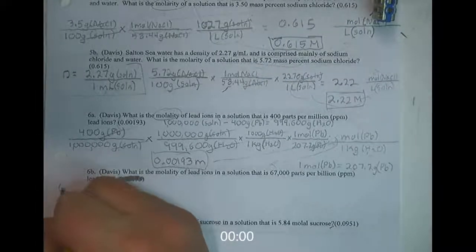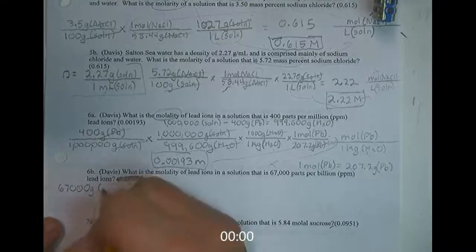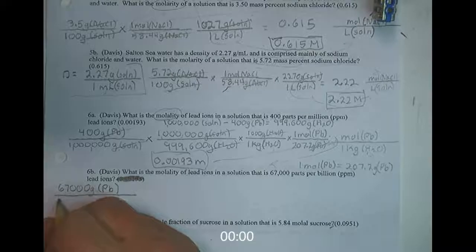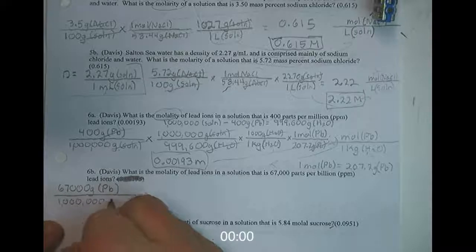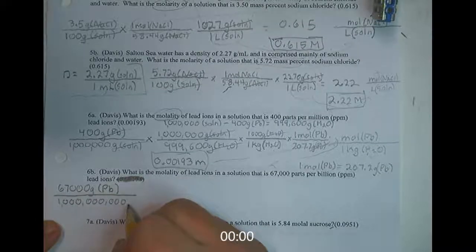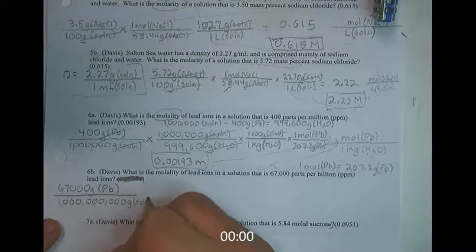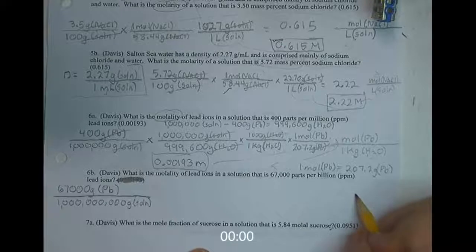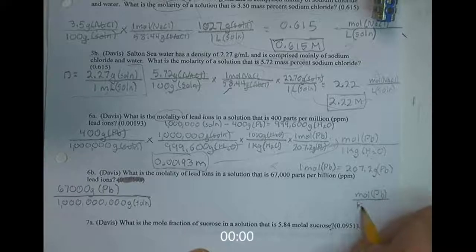So we're going to start off with 67,000 grams of, and I didn't change the element, it's still Pb. Now this is for every billion. Again, it would be more proper to write this in scientific notation, but I'm just going to write it out. It's got 9 zeros. And that's grams of solution. And remember over here, we want to end up with moles of Pb for every kilogram of solvent, which is H2O.